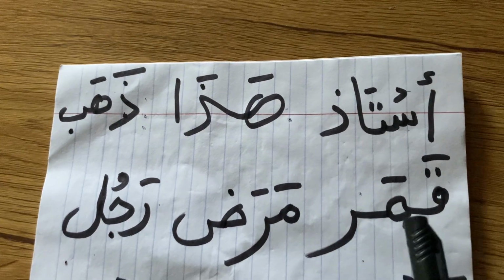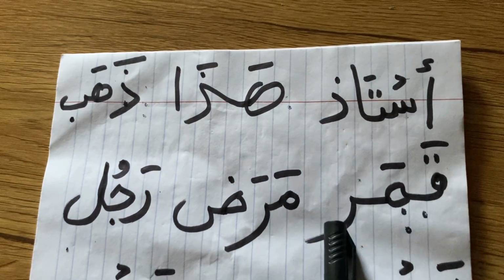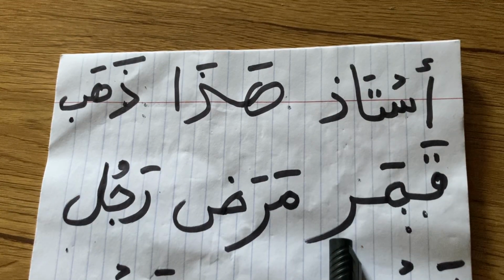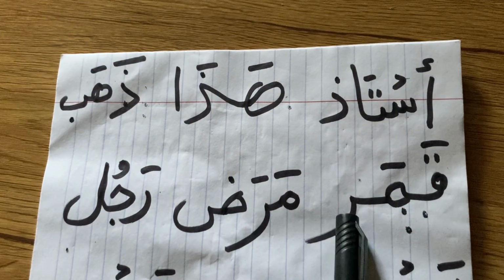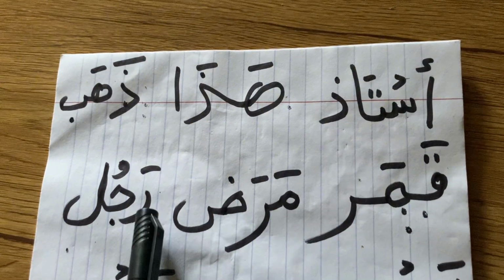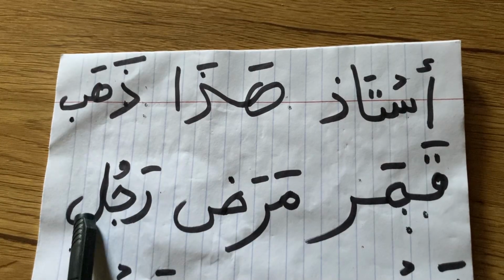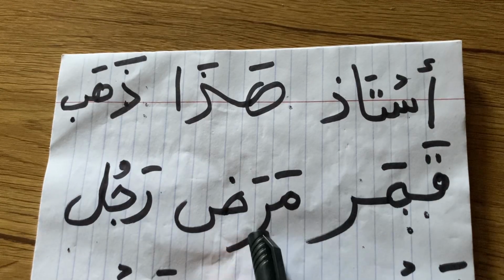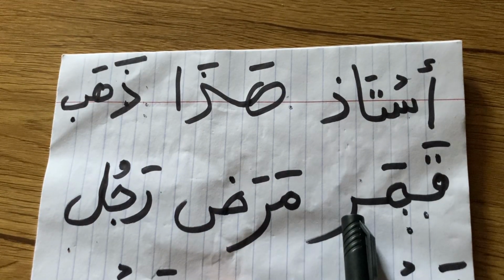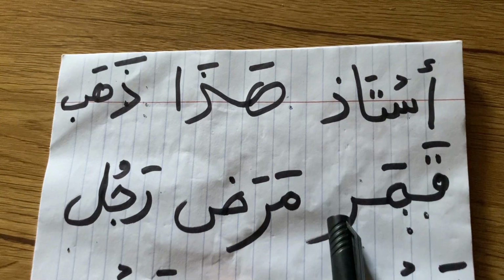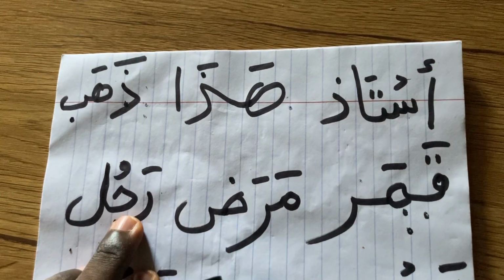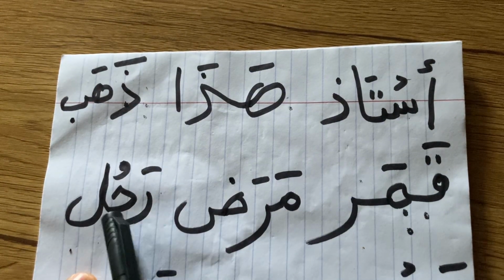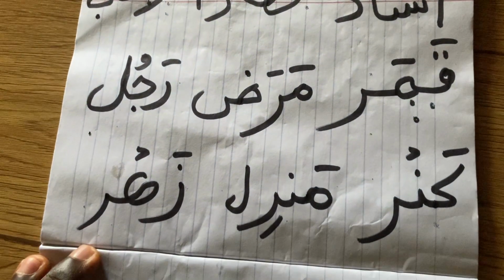Now let's go to Ra'un. Qamara, Qamar. You can see Ra'un. And this is Ra'un, Marada. You can see Ra'un. And this Ra'un, Rajulun. They are all the same. You can see Qamara, Marada is only the beginning one that differs from them. Ra'un, Rajulun.